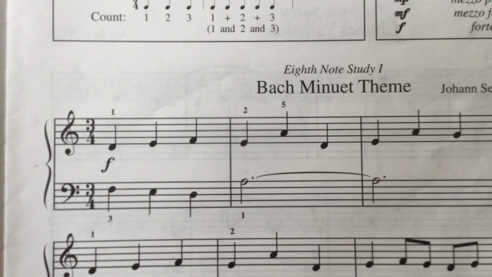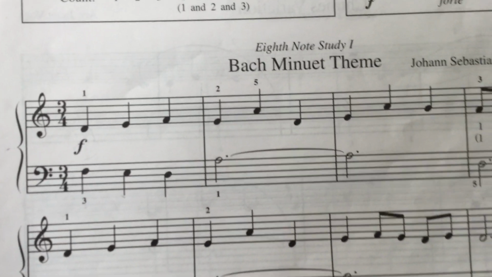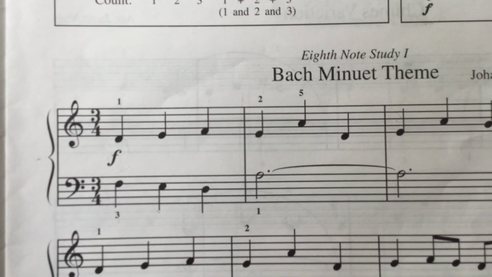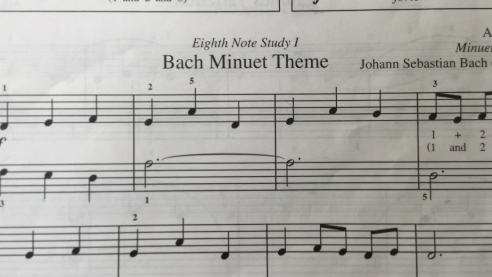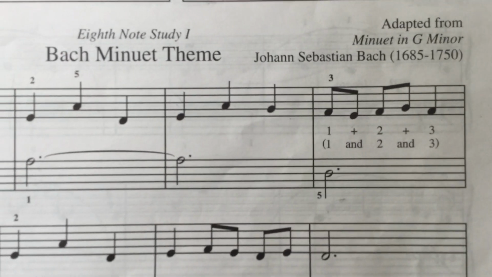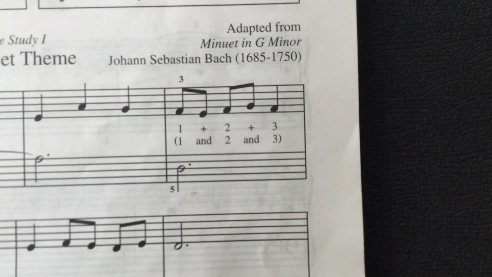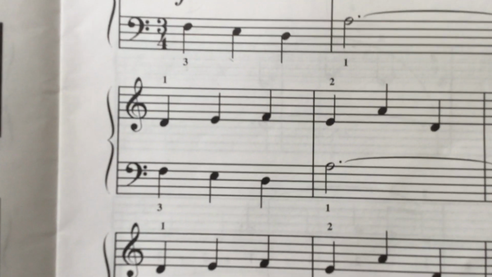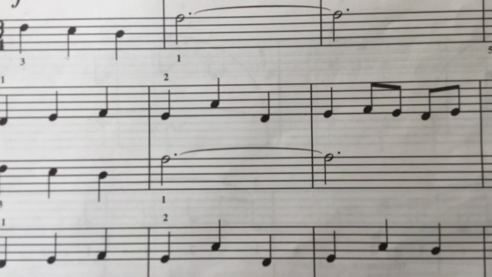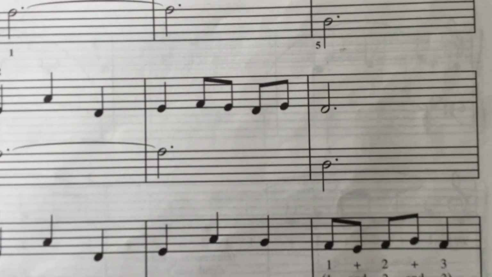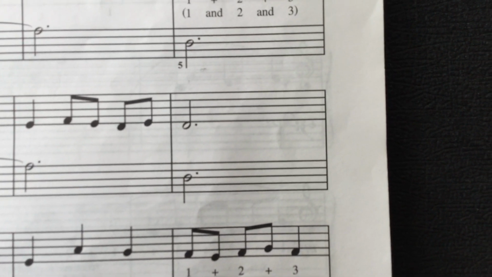Okay, first line, right hand. 1, ready, and go. And 1, 2, 3, 1, 2, 3, and 1 and 2 and 3 and 1 and 2 and 3 and last second line, 2 and 3 and 1, 2 and 3 and 1 and 2 and 3 and 1, 2, 3.